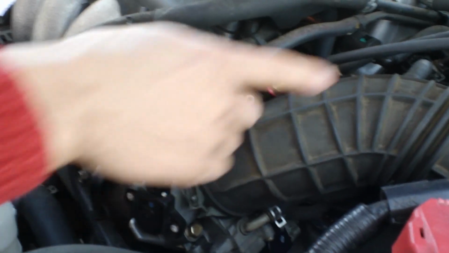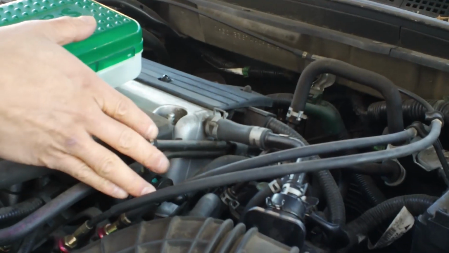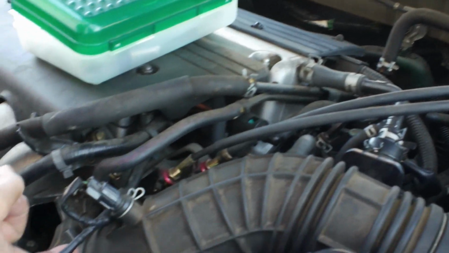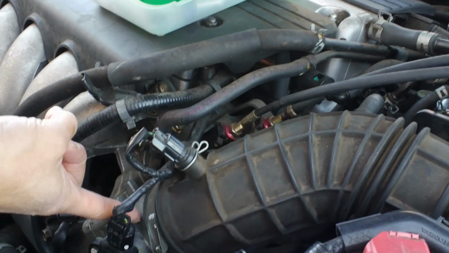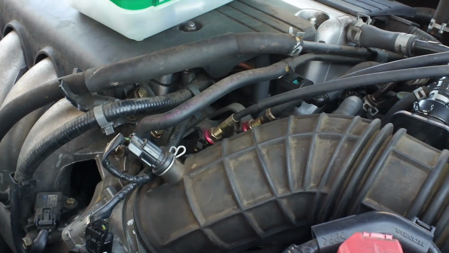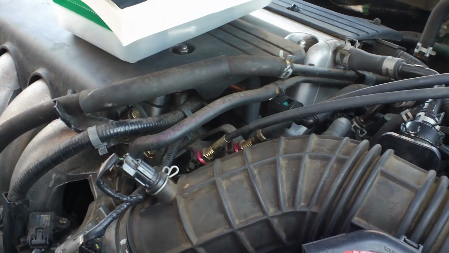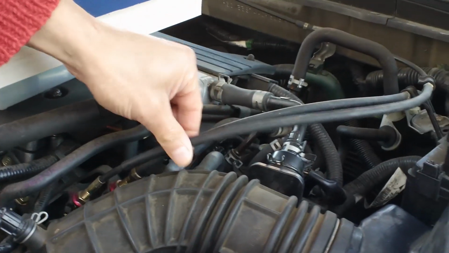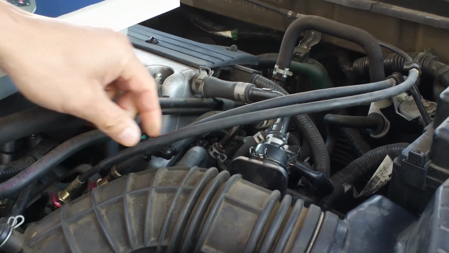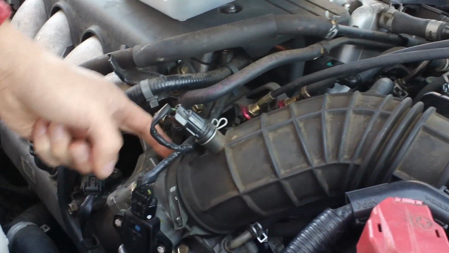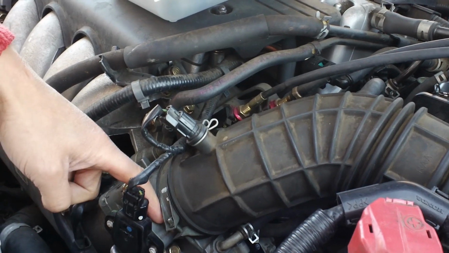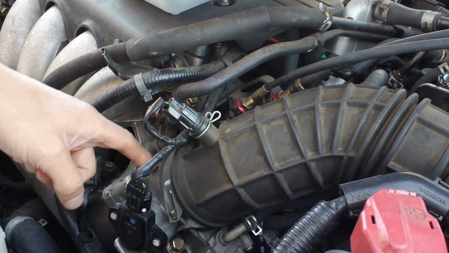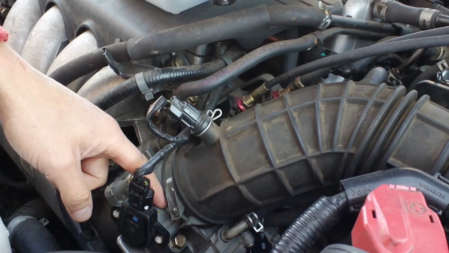Suppose you press the gas. This is a solenoid cable that will open the plate. Pressing the gas pedal will open the plate. Or if you are on cruise control, that will also open the plate. But if you are in idle, you're not pressing the gas pedal, what is going to happen?